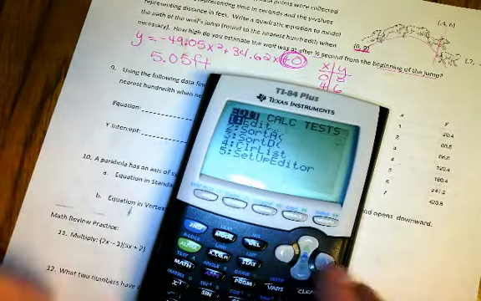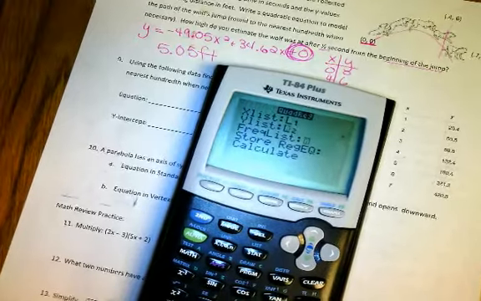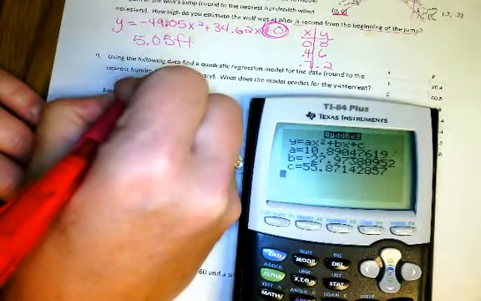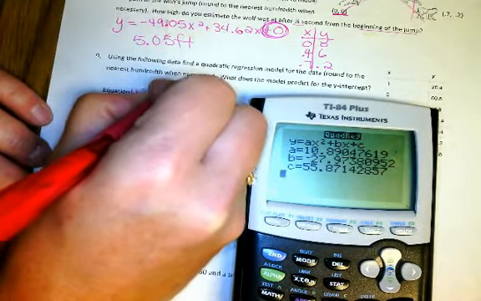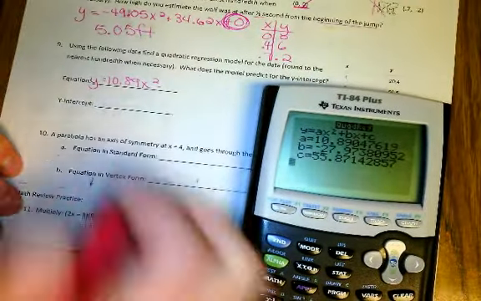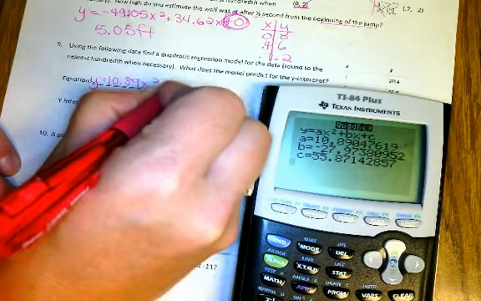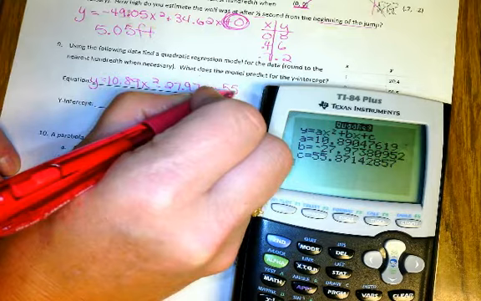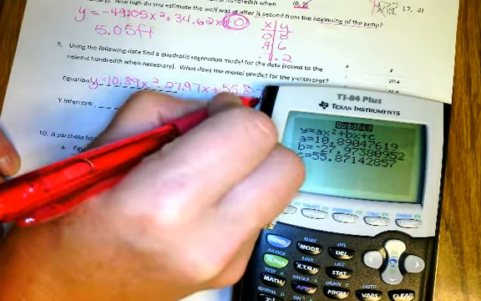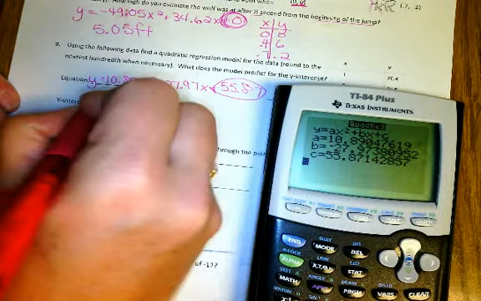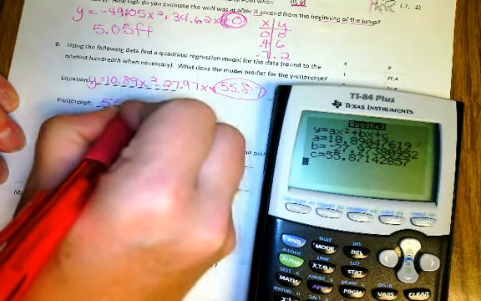All right, so now I'm going to do stat calc quad reg, and whew, there's my long equation. All right, so now I'm going to round it to the hundredths. So y equals 10.89 x squared minus 27.97x plus 55.87. All right, now this last number, like this whole time, this last number is your y-intercept. So 55.87.